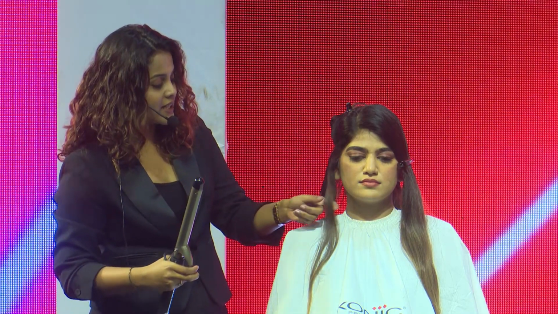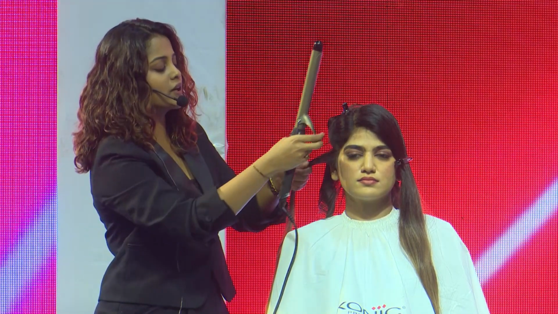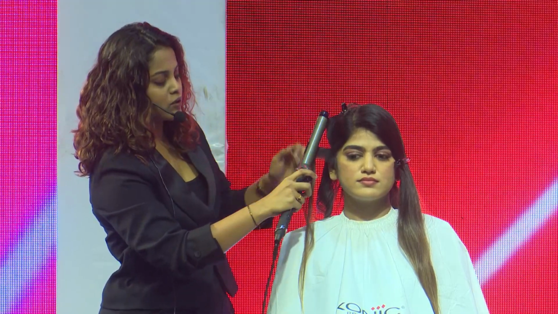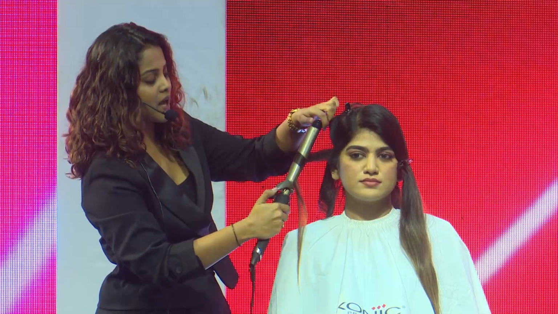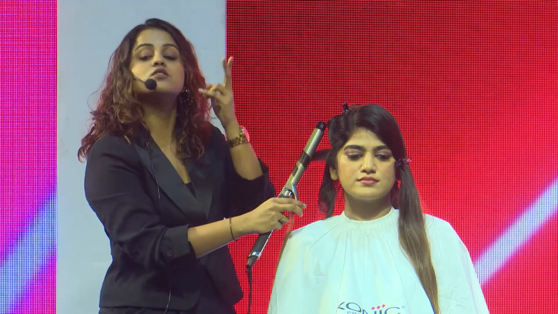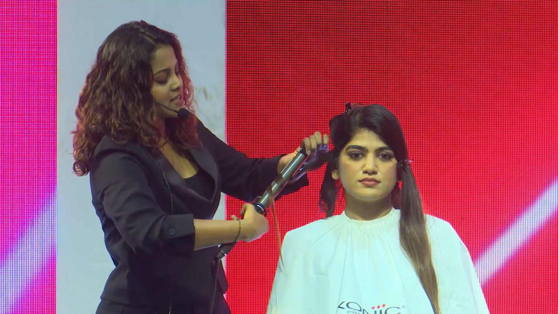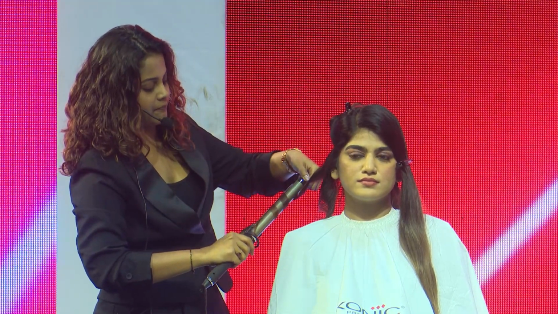In terms of the technique, I'm using a very simple tonging technique. I don't know how many of you all do this in the salons, but if you don't, it's very simple. You simply have to wrap the hair around the tong. Here I am changing the directions. I am alternating it, maybe one towards the face, one away from the face, and creating a soft tussle effect through the hair.